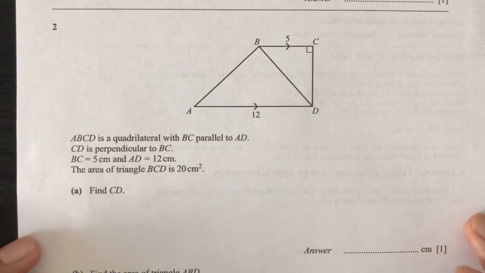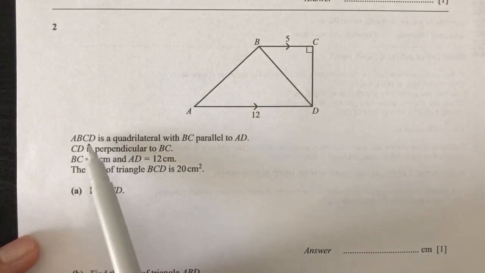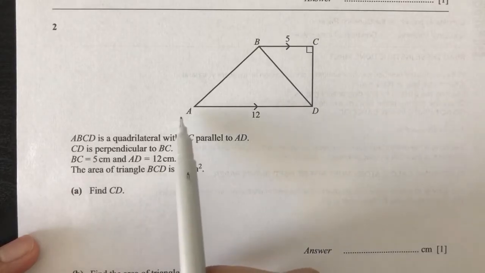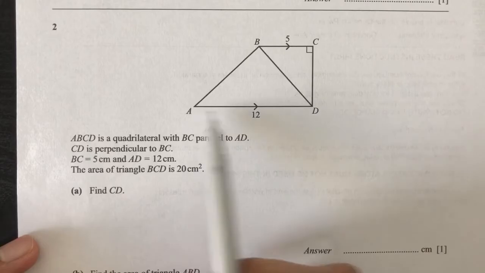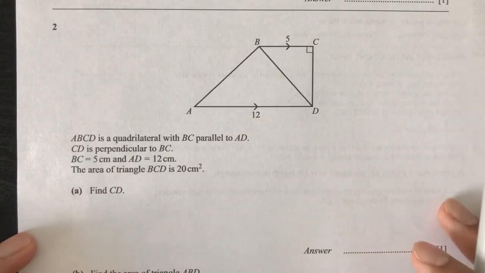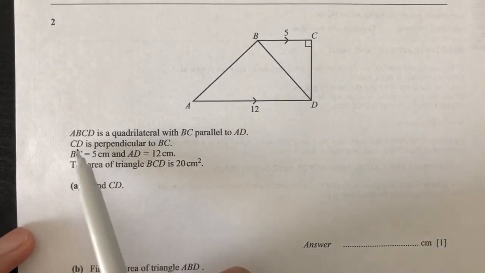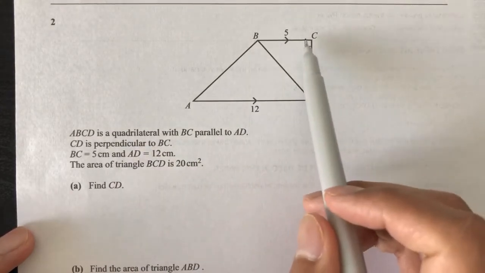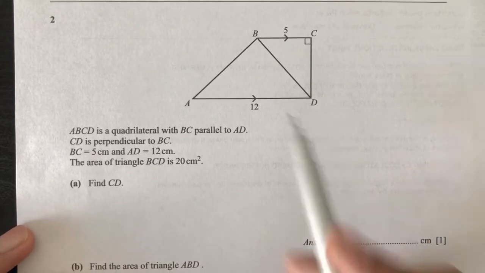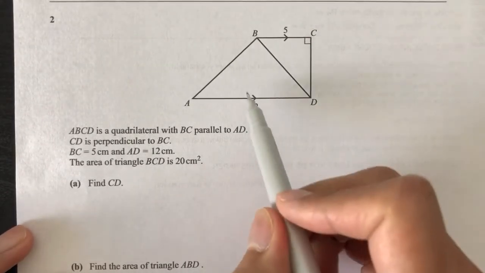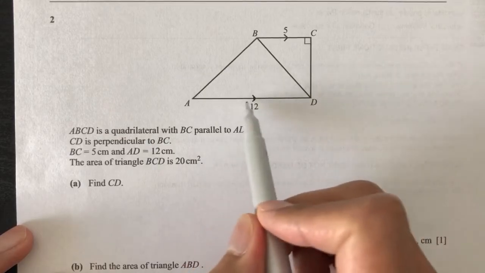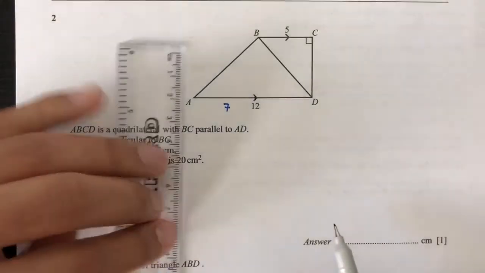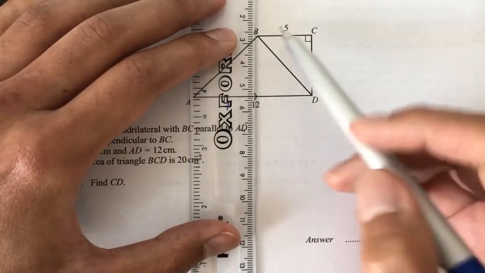Moving on to question number 2. So we have ABCD, a quadrilateral with AB parallel to AD. It seems to be a trapezium from what I can see. So now we have AD is perpendicular to BC. So AD is at right angle to BC. If this is 5, this means that this length here will be 7 just by doing some deduction here. So let's draw a straight line so we can observe this carefully.